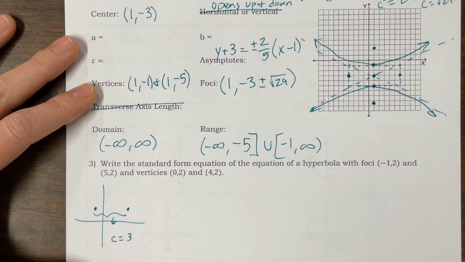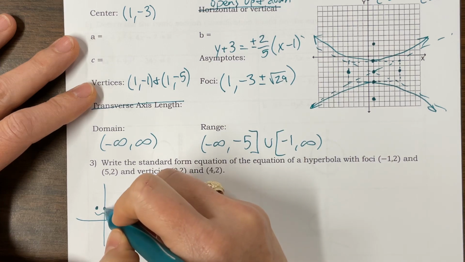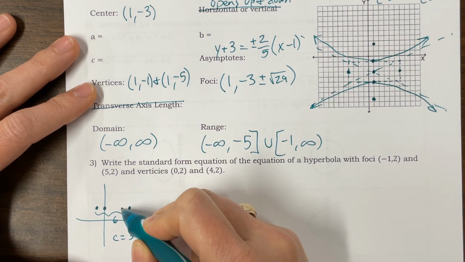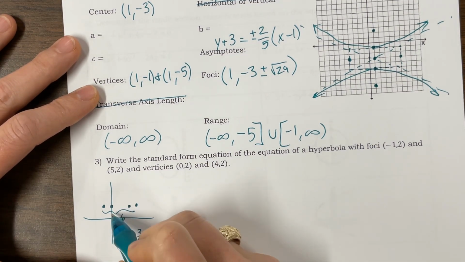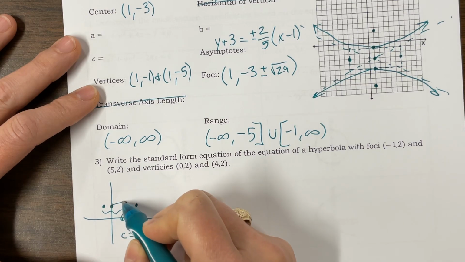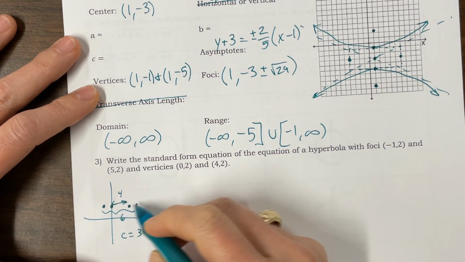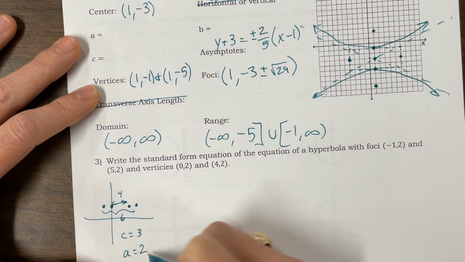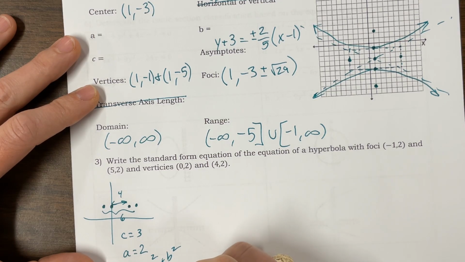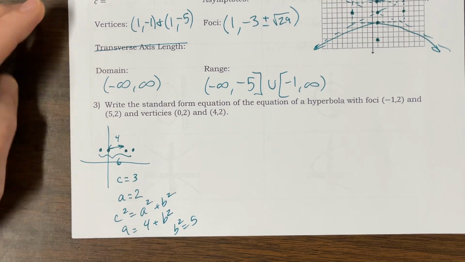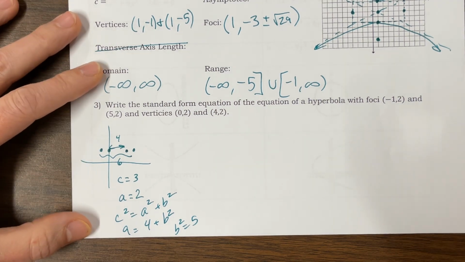And then vertices. My vertices should be on there. Okay, they are 0, 2, and 4, 2. And so this 0, 2 to 4, 2. This distance through here is 4, which means that my a value will be half of that, which will be 2. Okay, so c squared is equal to a squared plus b squared. So 9 is equal to 4 plus, well, b squared will equal 5. Oh, I'm sorry, you couldn't see what I was doing. I apologize.